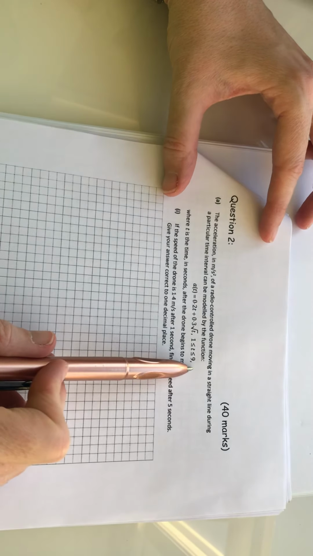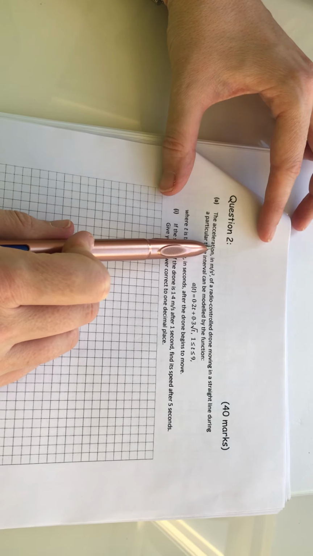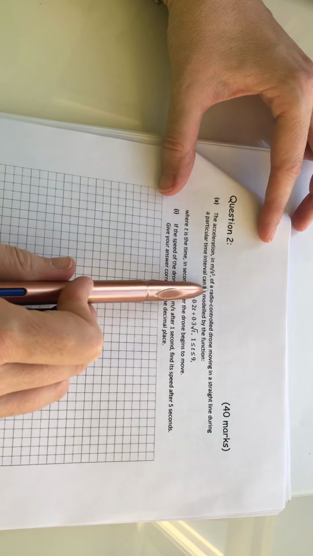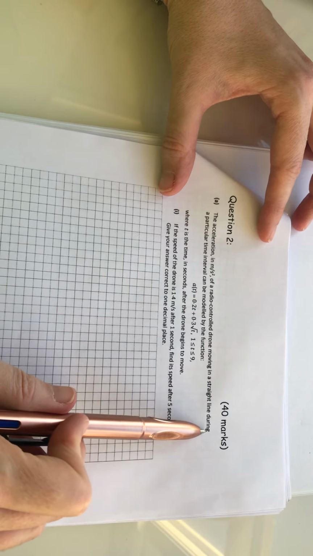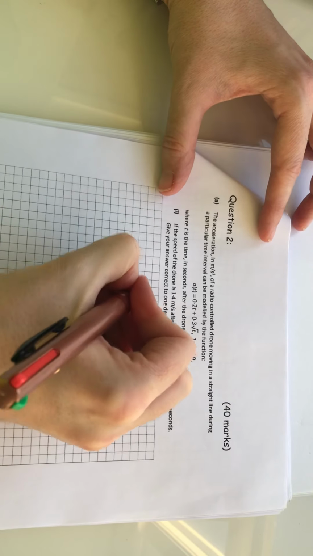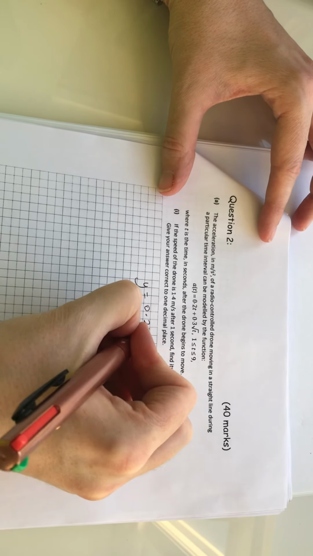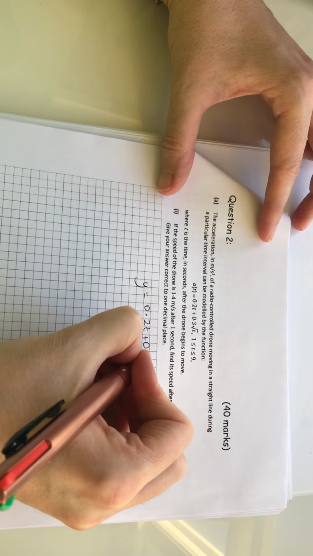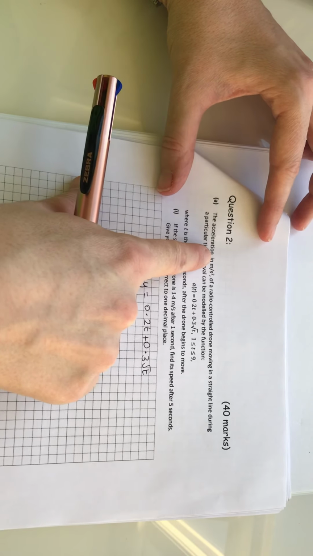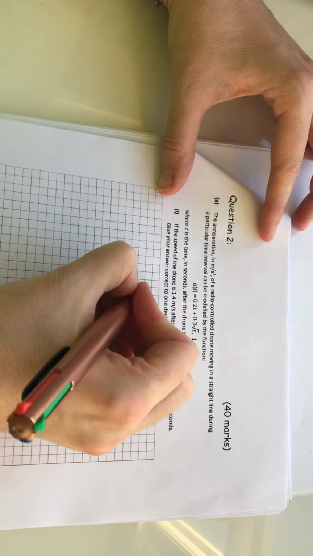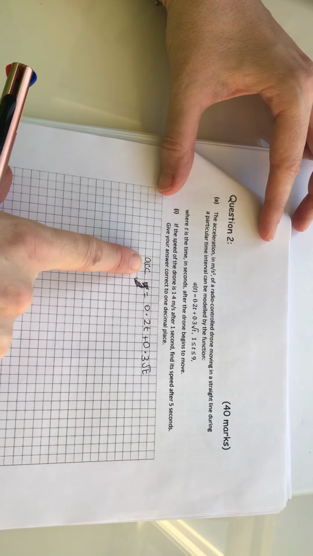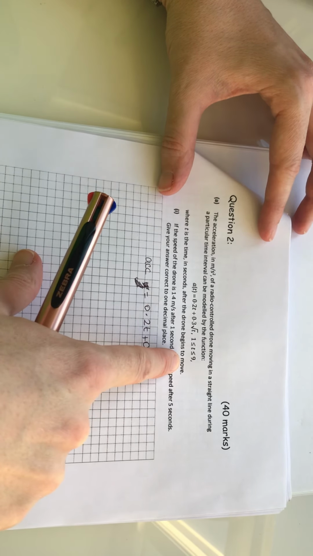Again, we have a function. The acceleration in meters per second, that's just the unit, of a radio-controlled drone moving in a straight line during a particular time can be modelled by this function. So y equals 0.2t plus 0.3 root t. And it's saying that's the acceleration. So that's the formula for the acceleration. So maybe you want to write that instead of y. If you fill t into that formula, you'll get out your acceleration, where t is the time in seconds.